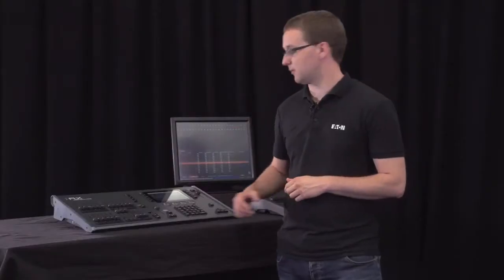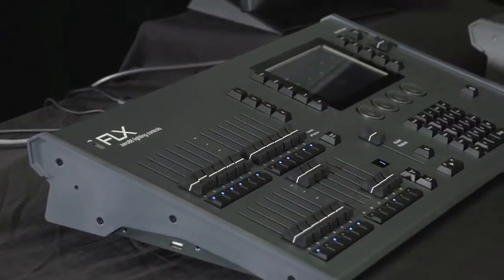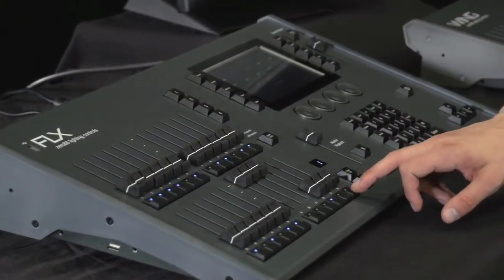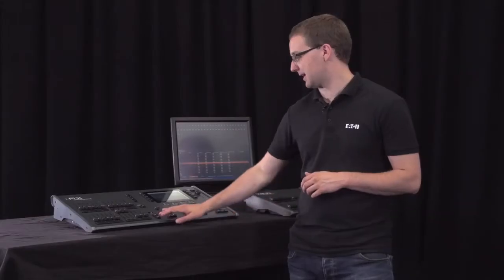Tapping fader function will switch the faders into playbacks. On each of these playbacks, you can record a single or multiple lighting state, known as cues. The button below each fader acts as a go button to cycle through the cues on that playback. There are 10 pages of playbacks, making up 240 playbacks altogether.